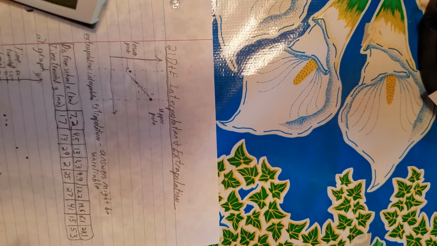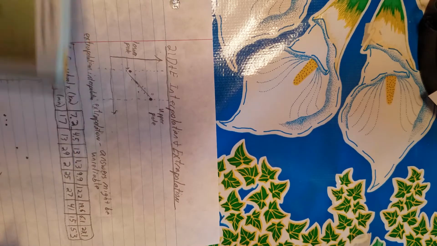So it doesn't look as good as the graphing calculator, but good enough.